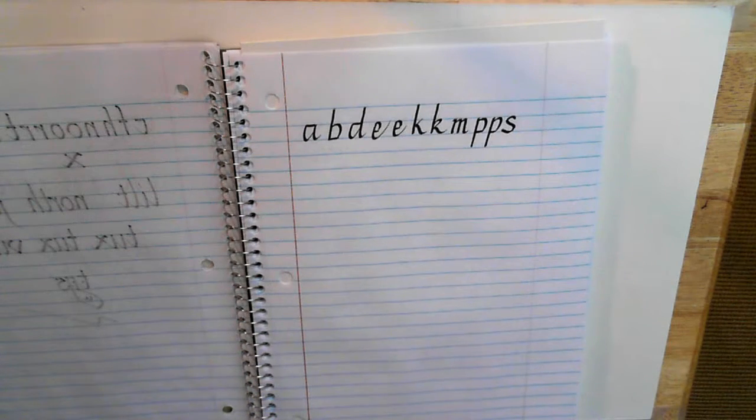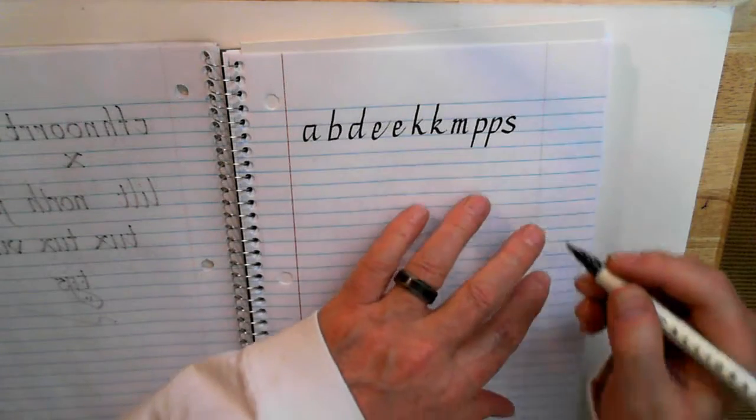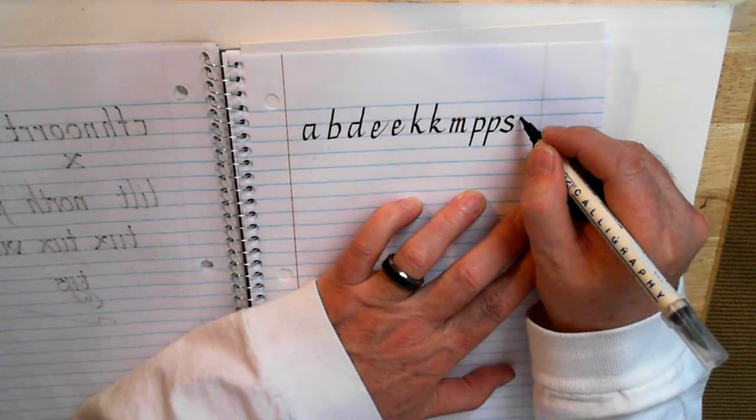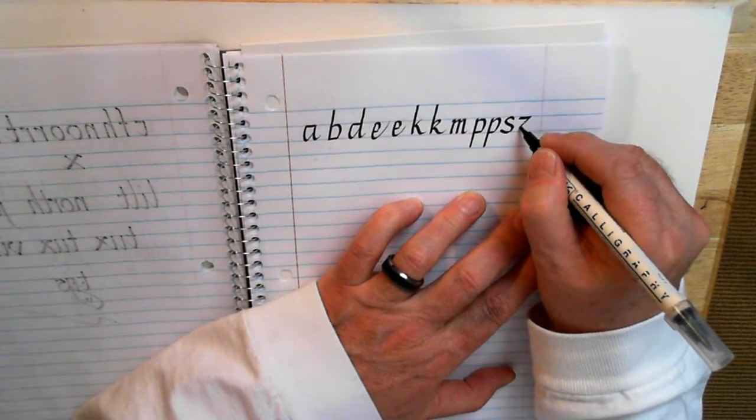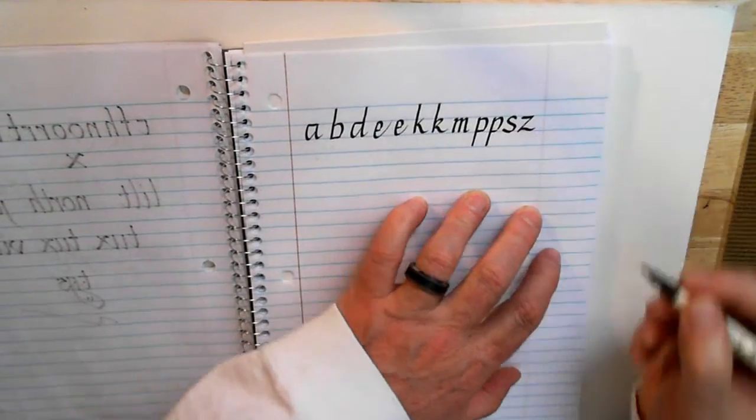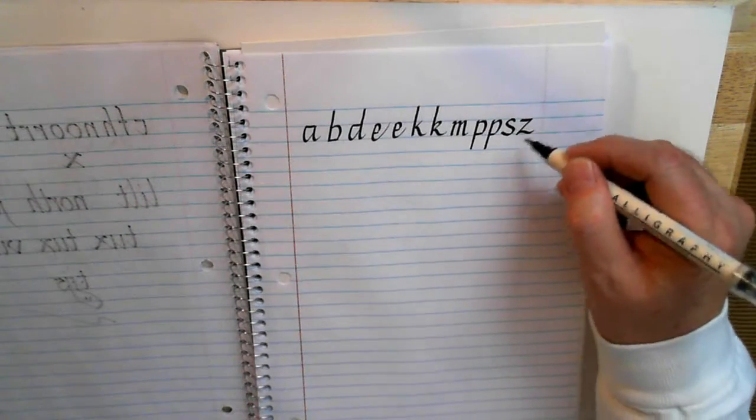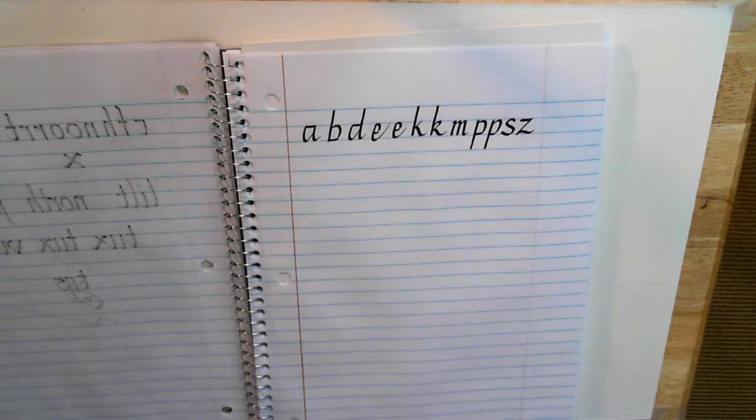Next letter is the letter Z, and this is the last one on this list. And the letter Z, or Z if you're in a European country, can be a 4-stroke letter, but I'll show you that later on. We're actually going to keep it as a 3-stroke letter. So as a 3-stroke letter, it looks something like this. And 3. And there you go. So you got 1, 2, and 3. So those are our 3-stroke letters.